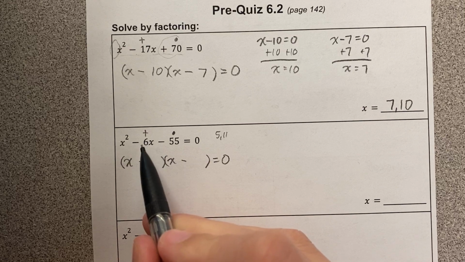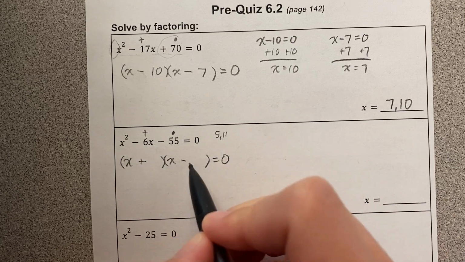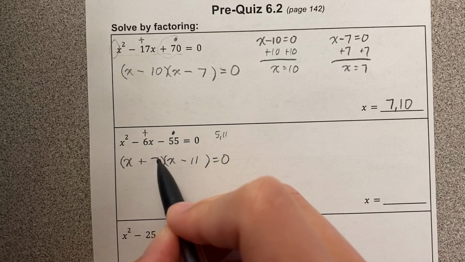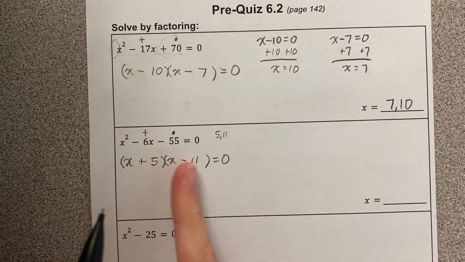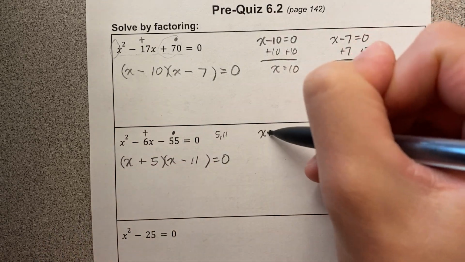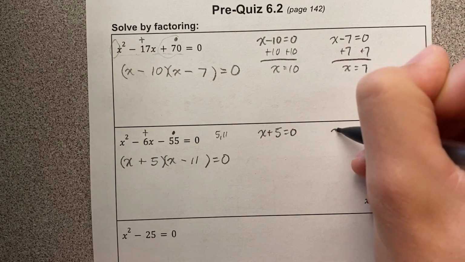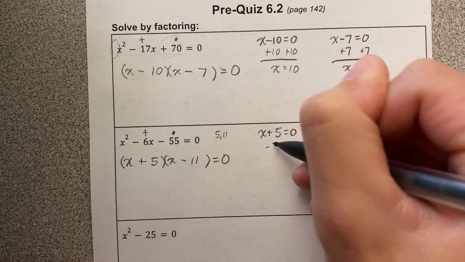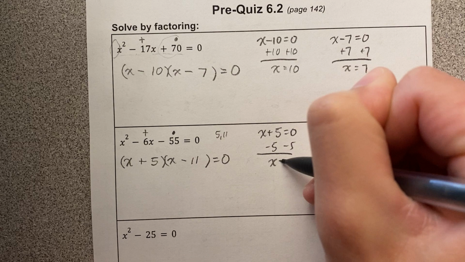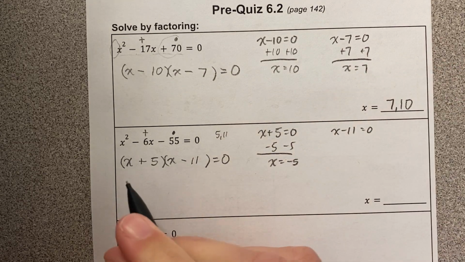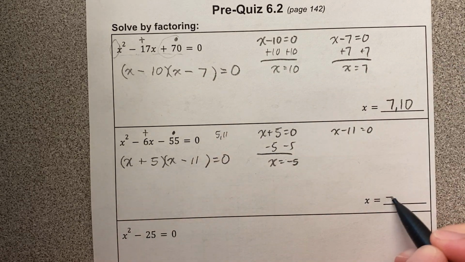And since I want them to add to negative 6, I'm going to make there be more negatives than positives. I'm going to make the bigger number the negative. Okay, and then I have number times number equals 0. So either this number must equal 0, or this number must equal 0. And definitely start to observe the patterns. This is x plus 5. The solution becomes x equals negative 5.